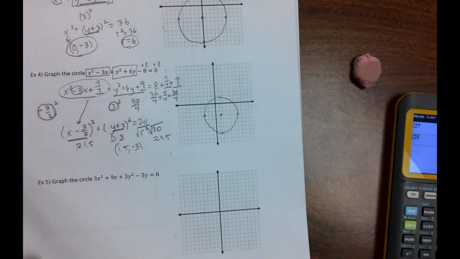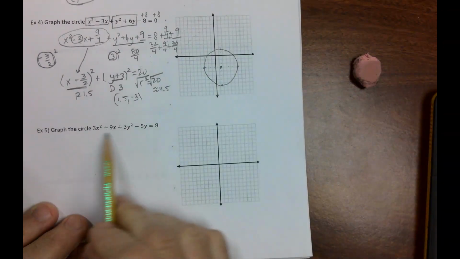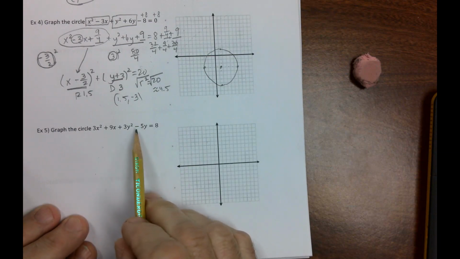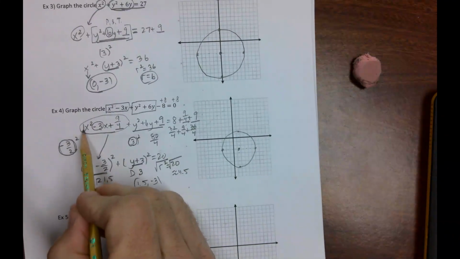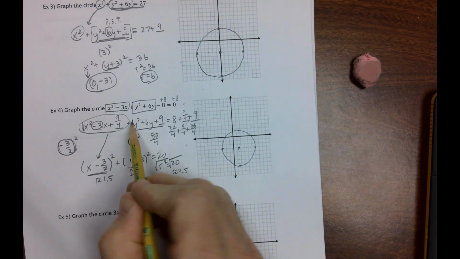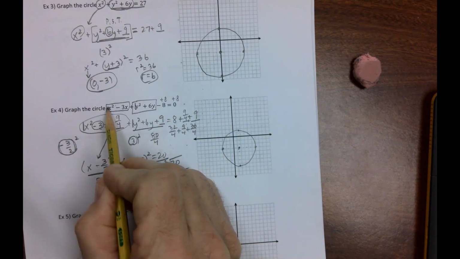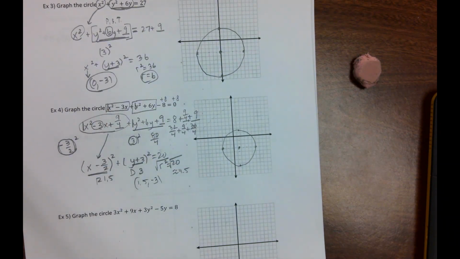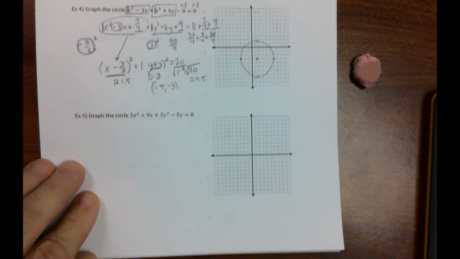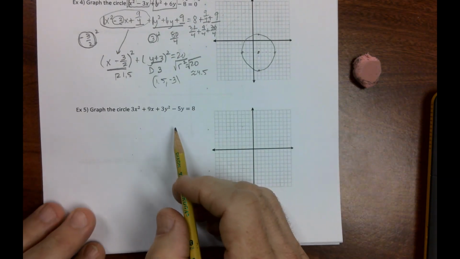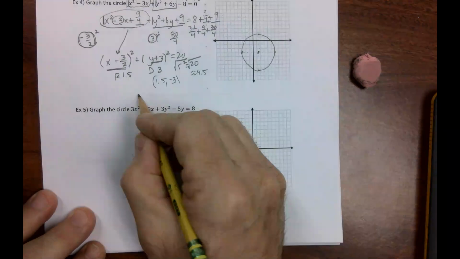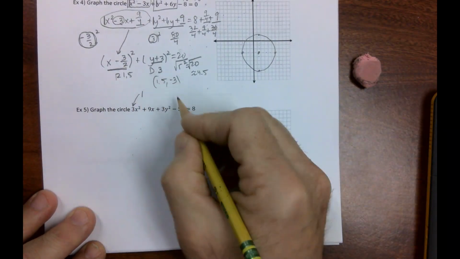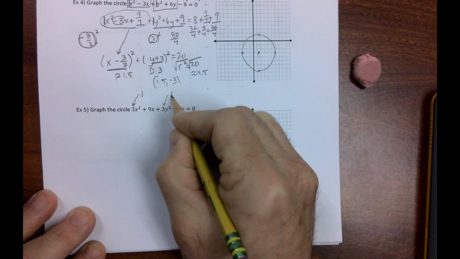Okay, must have something else in store for you here. Now I want you to know this was a 1. See that initially? That's what made our lives so convenient. It was pretty easy to complete the square. Now we don't have that luxury. So we're going to have to do something about that, because they have to be a 1.